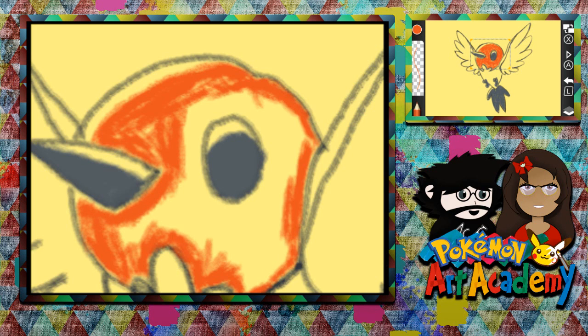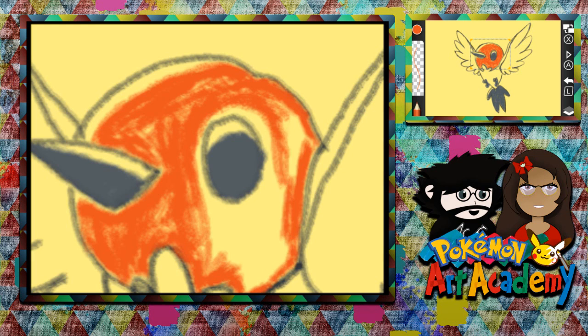Oh well, to complete the German lesson in this Art Academy episode, this little fella, Fletchling, is called, I guess, Dartiri in German. The flame bird Pokemon or something like that. Its second evolution, Fletchinder, is Dartignus.